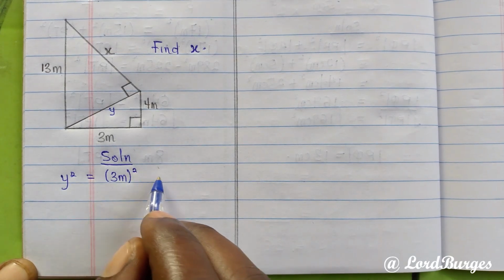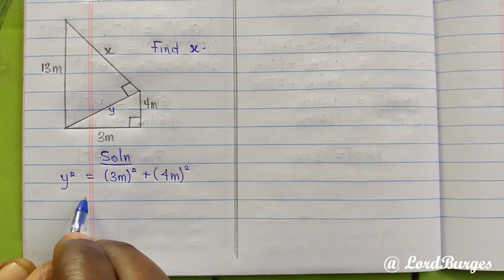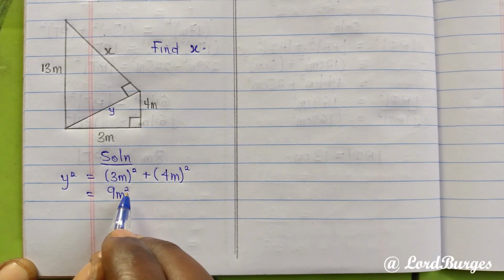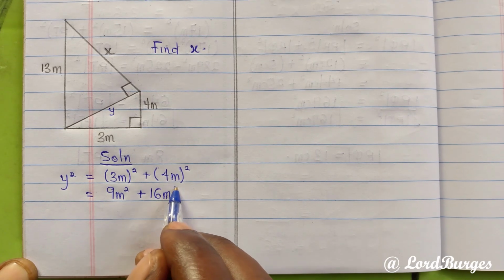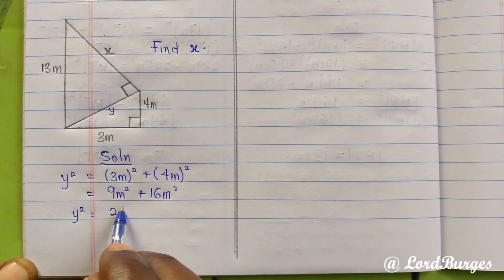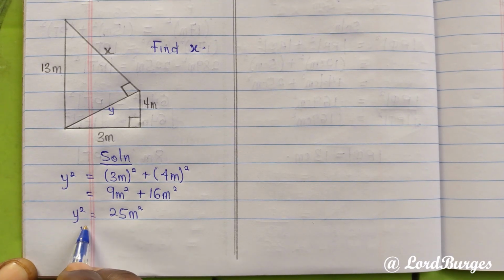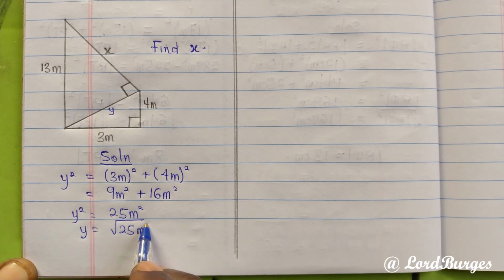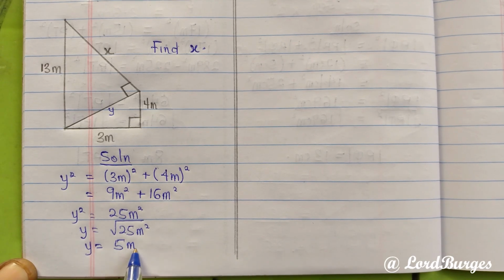3 meters squared plus 4 meters squared, where 3 meters squared will give us 9 meters squared plus 16 meters squared. So y squared should be equal to 25 meters squared, where y will be equal to root of 25 meters squared. So the value of y becomes 5 meters.